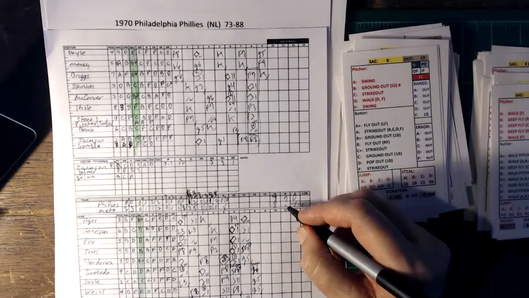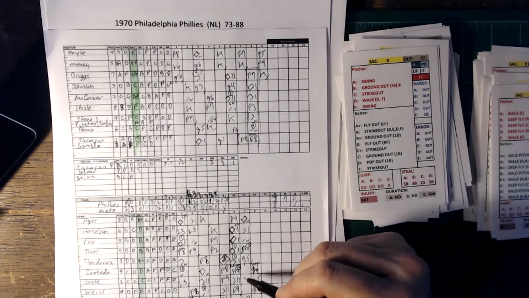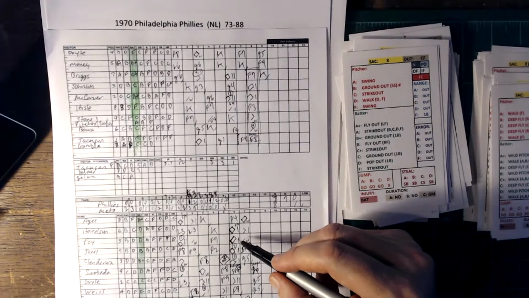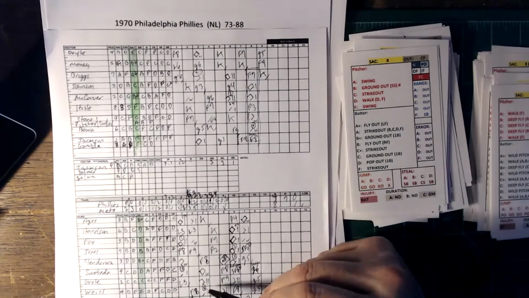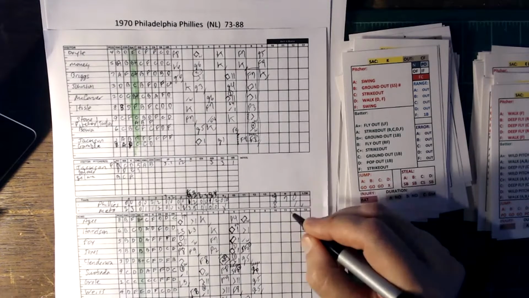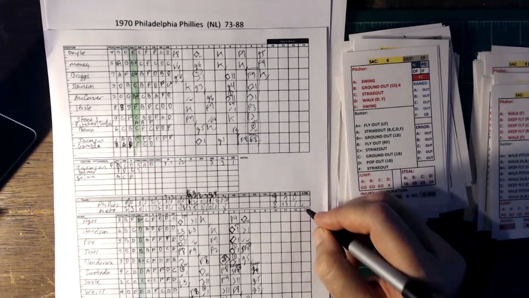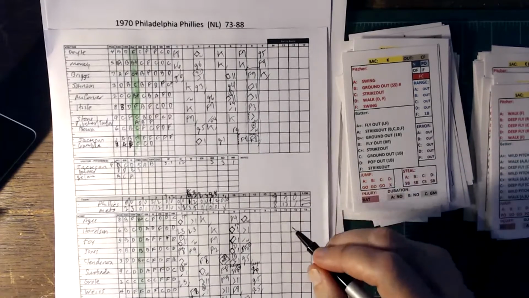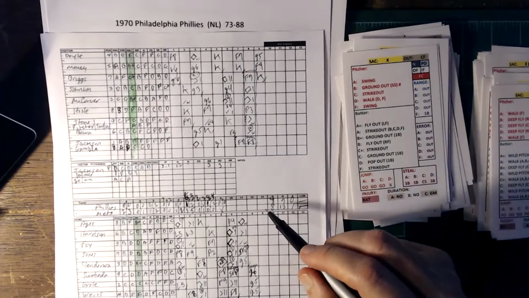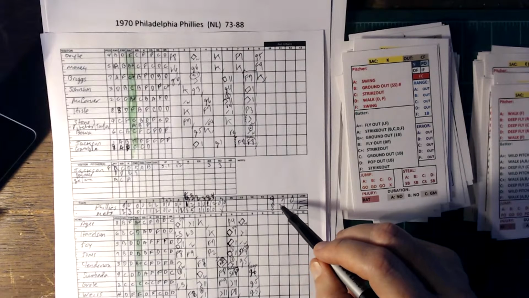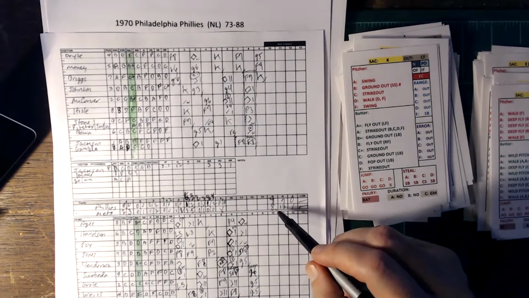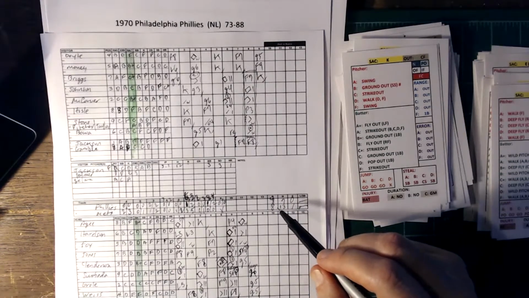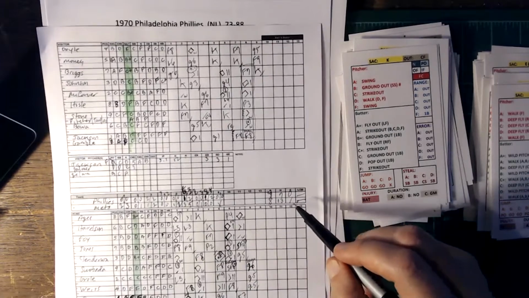Mets made an error, and the Mets had 13 hits. And that's about it. I'm not going to do left on base. So the line score: the 1970 Phillies, 4 runs, 7 hits, no errors. The Mets, 8 runs, 13 hits, 1 error.